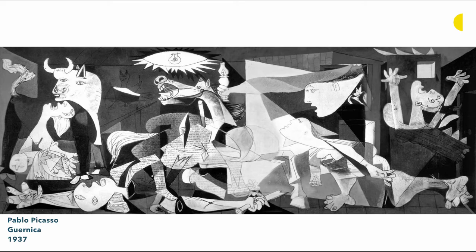Picasso completed the painting in Guernica in 1937, which was a time of widespread political unrest, not just in Spain but worldwide. World War II would have been just a couple of years later and would devastate the European continent.